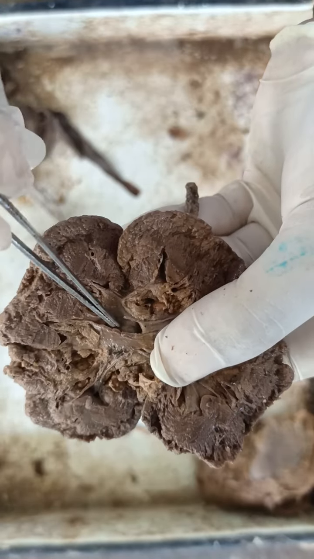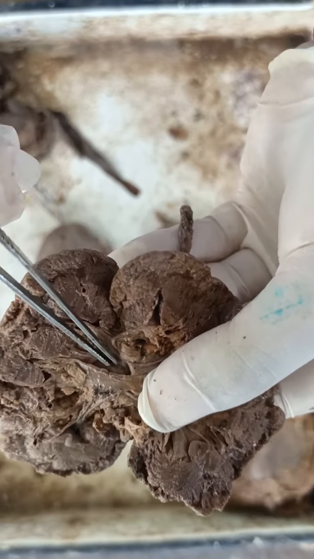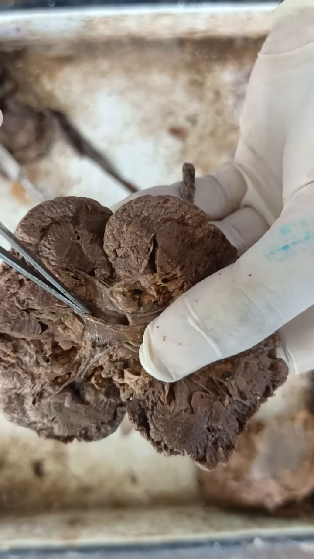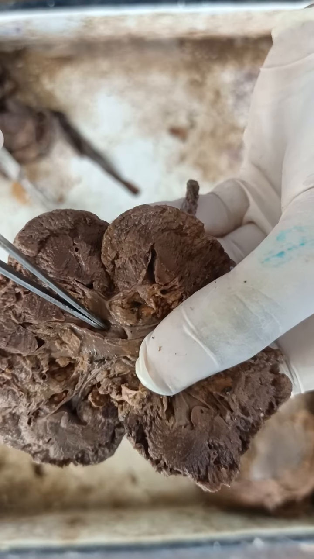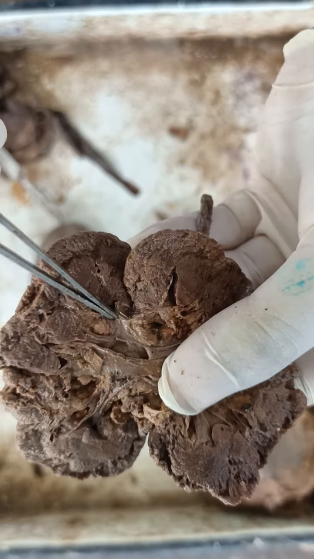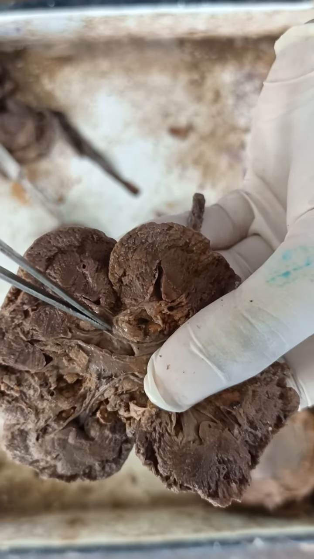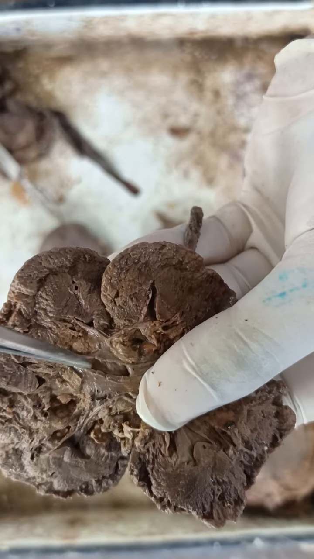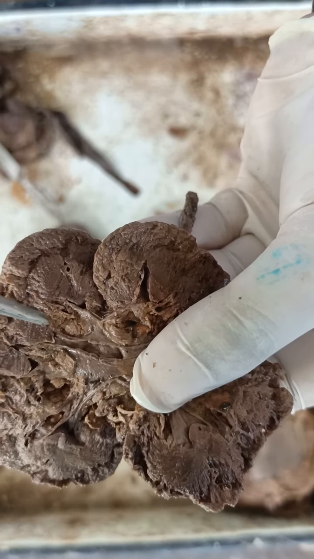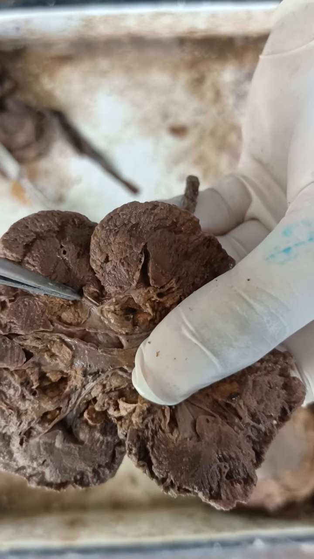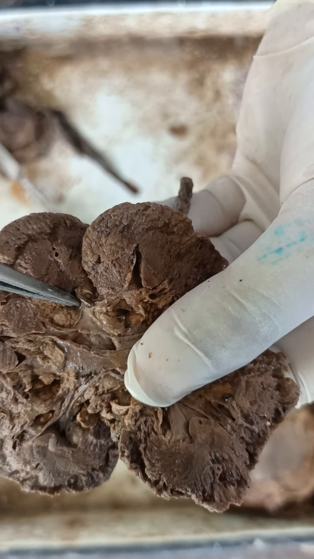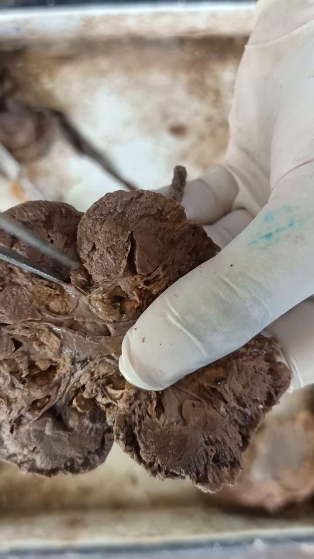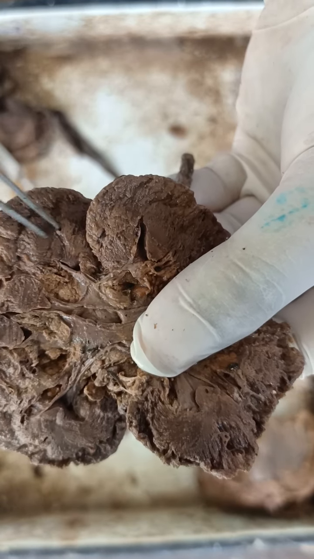For example, this is one major calyx which will open down into the renal pelvis. These major calyces are in turn formed by union of few minor calyces. So this is one minor calyx, and this is another minor calyx. And these minor calyces drain through the renal papilla, which is present at the apex of the renal pyramid.